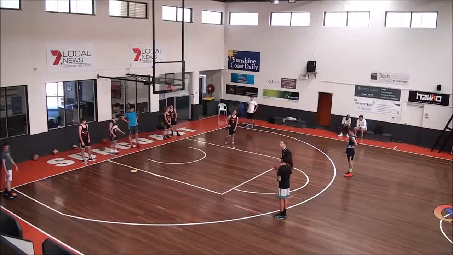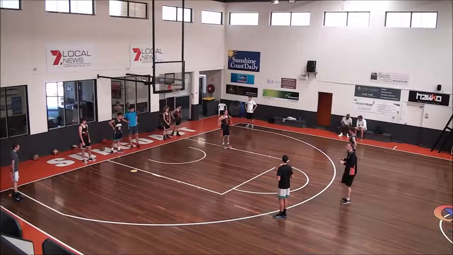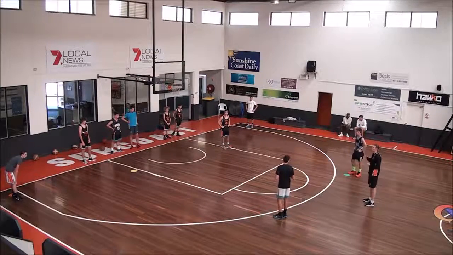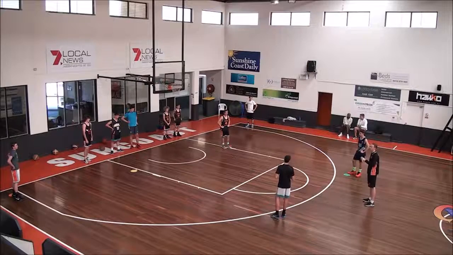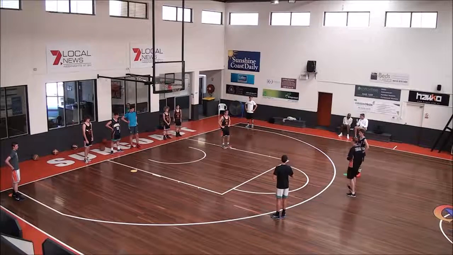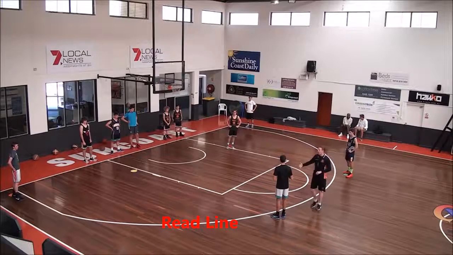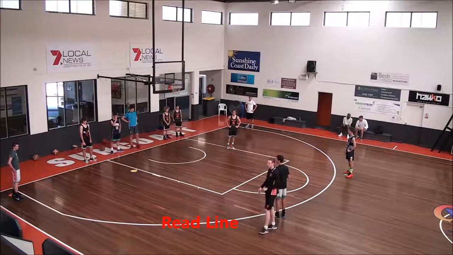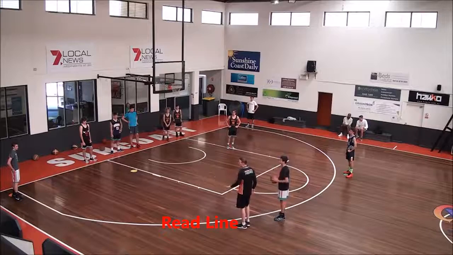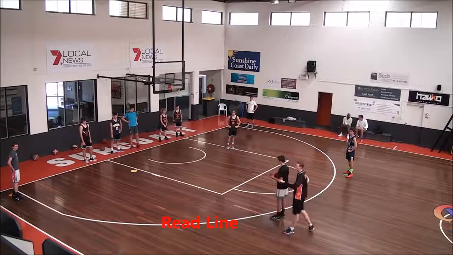Let's hold that there. All right, we're just going to go over the read and react principles. It's important to go over the points on the floor that are needed in our offense. The first one is the read line. Any line that's outside the three-point line is called the read line. So this line is no longer called the three-point line, it's called the read line for us.